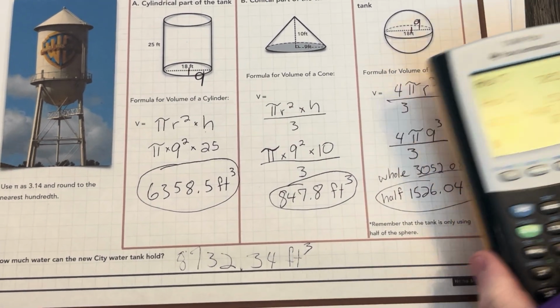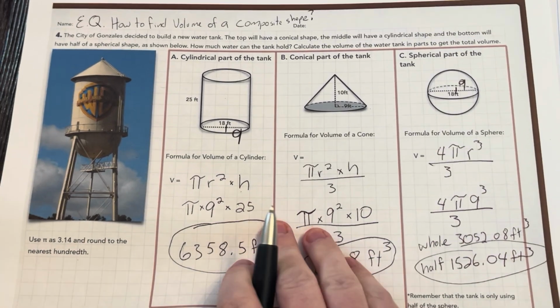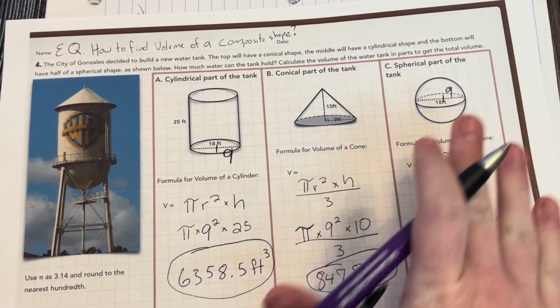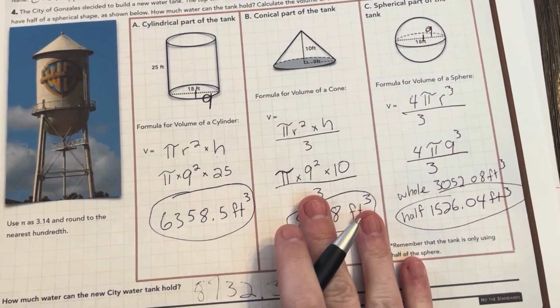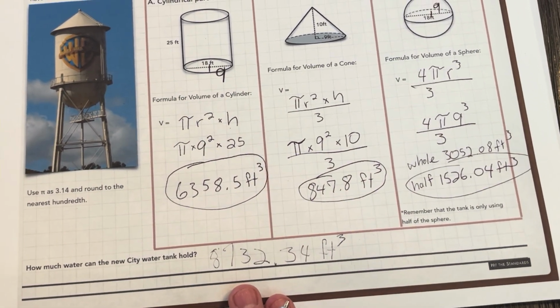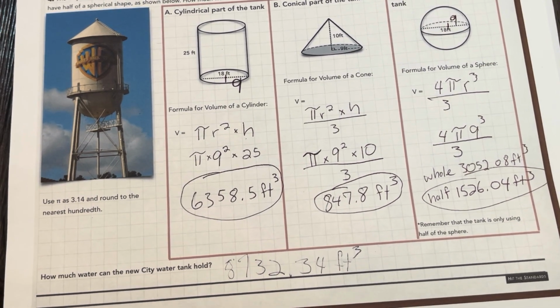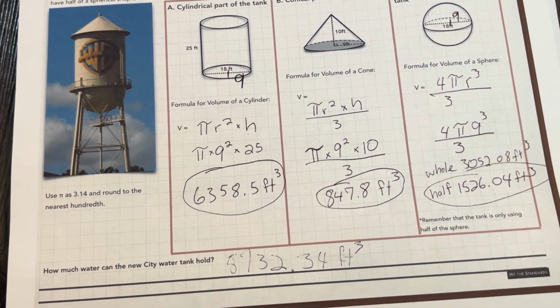All right, so that's the idea behind a composite shape. You break it into pieces, find out the volume, and then add them all together. So that's your mission today: flip over the paper and find the volume of those composite shapes. Good luck.